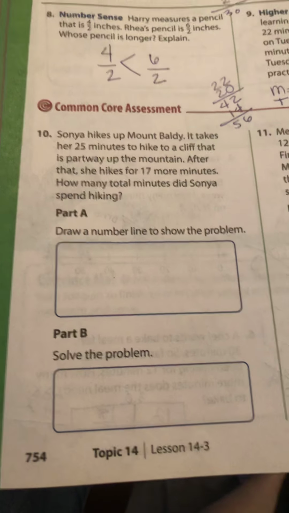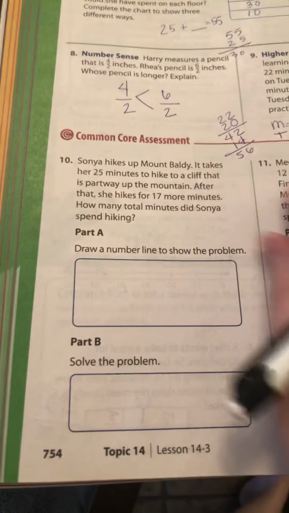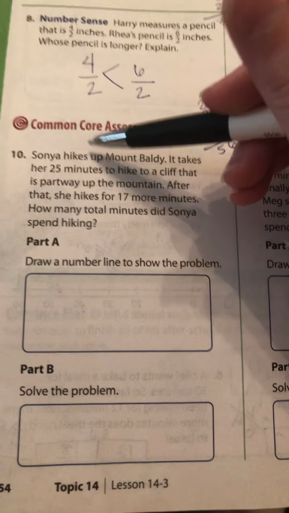Now we're down to the Common Core assessment. The kids and I know that these are the most important because these are the ones on the test.